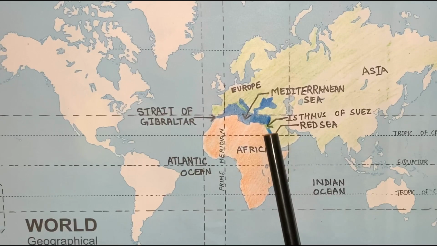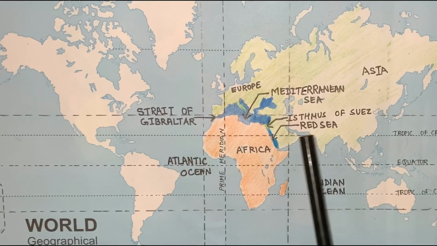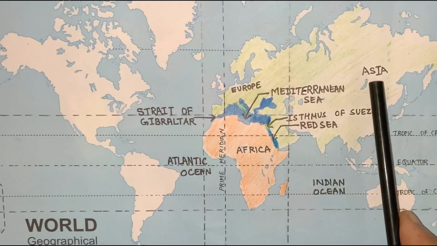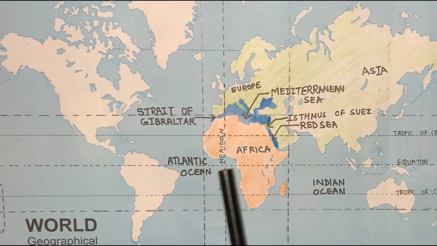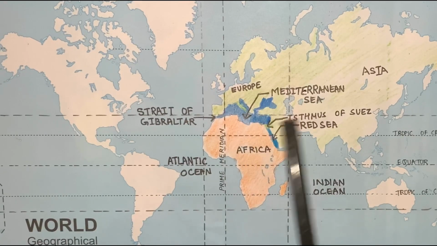Now come, let's go and see the Red Sea. This is a narrow stretch of water between Africa and Asia. It means the Red Sea separates Africa from the continent of Asia. Just opposite, the interesting point is you can see the Isthmus of Suez connects these two continents.